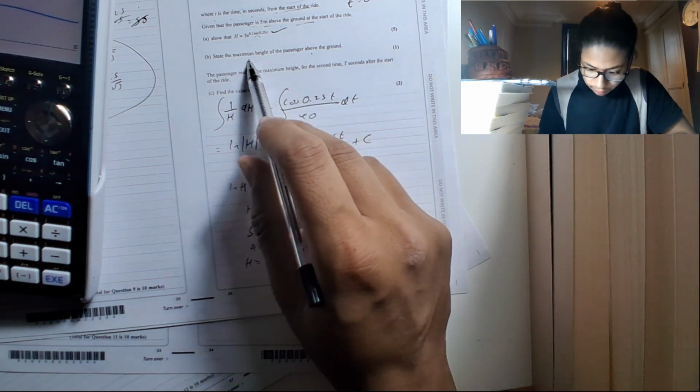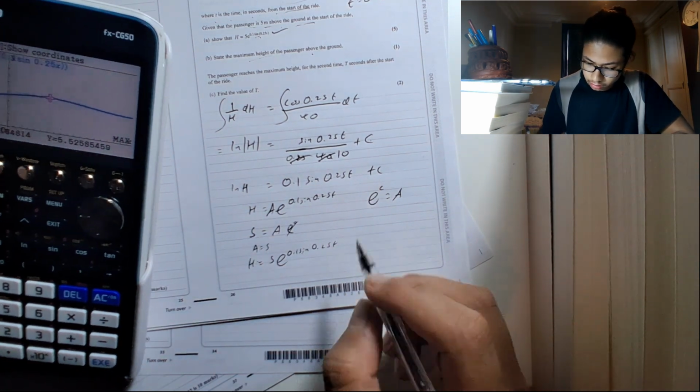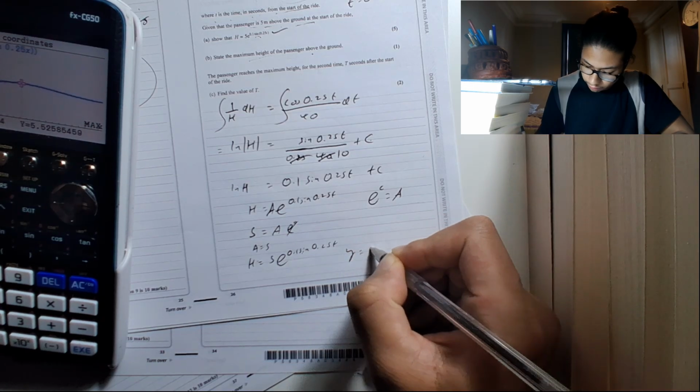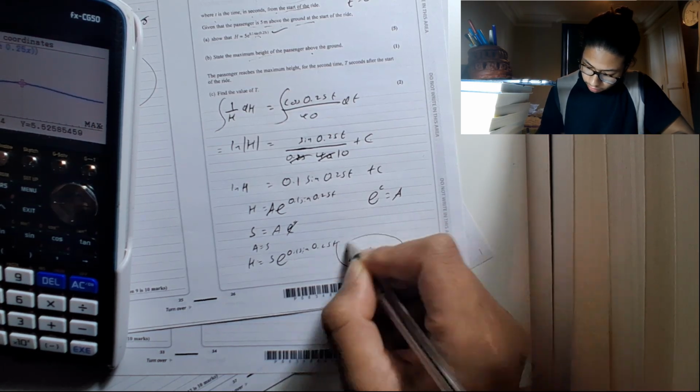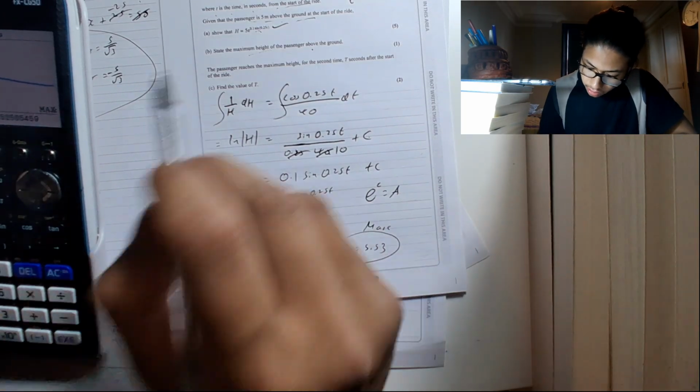State the maximum height of the passenger. G-solve max is modeled by the y value, so it equals 5.53 max. Maybe it's just 1 mark, so maybe that's what you have to do.